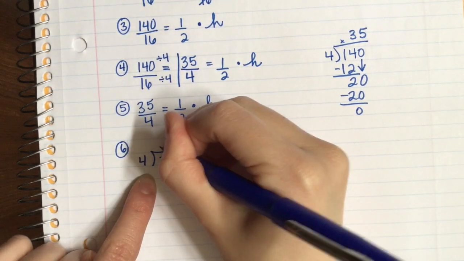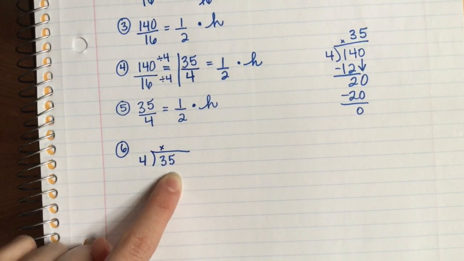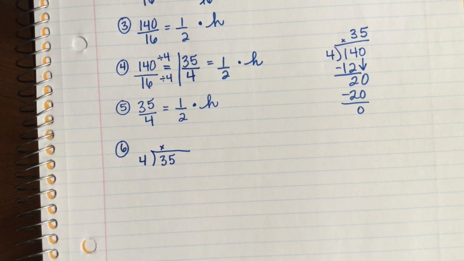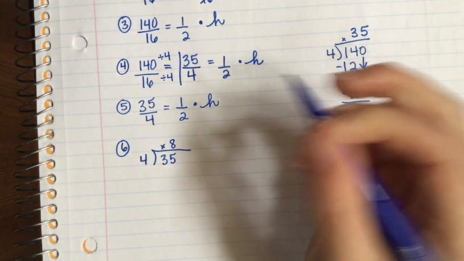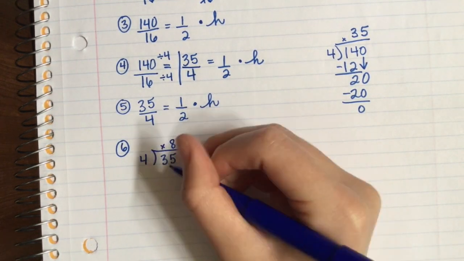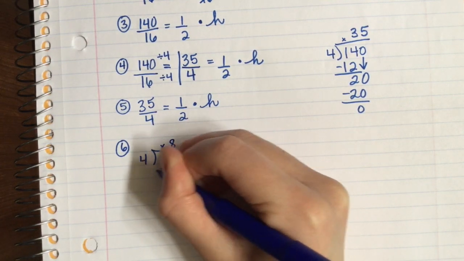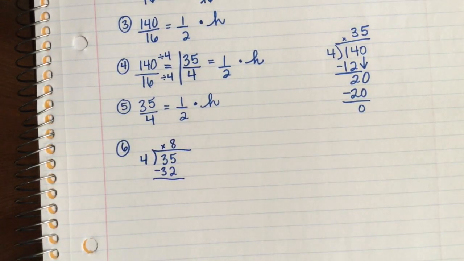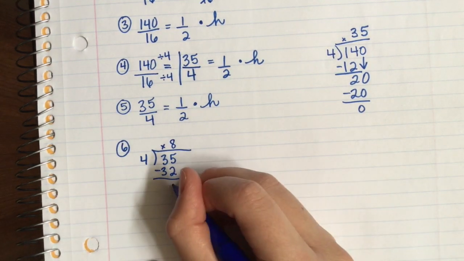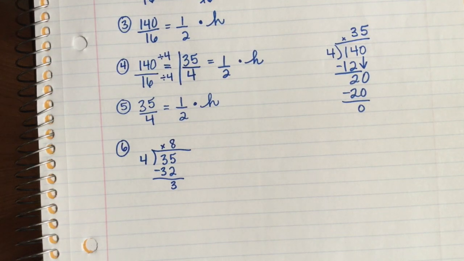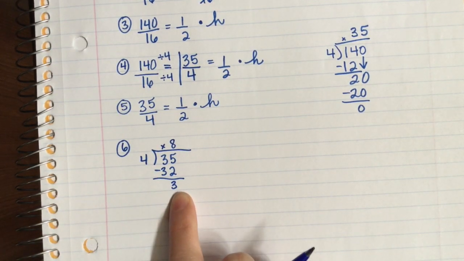So 4 cannot go into 3, but 4 can go into 35. So take a second to think about what number might work. If you do 4 times 9, that would be too big. We would get 36. So if we try 8, that's our next closest one. So 4 times 8, we get 32. Now we subtract 35 minus 32. We would get 3.